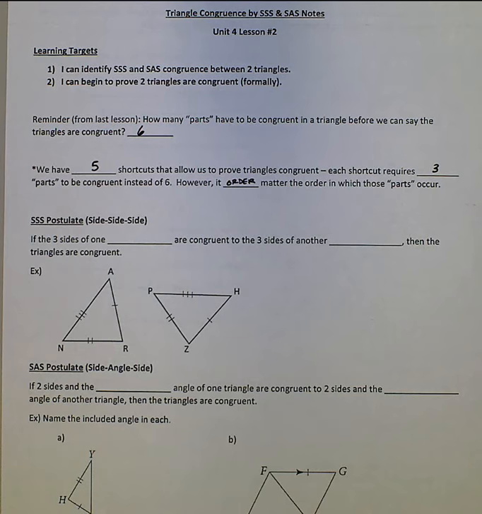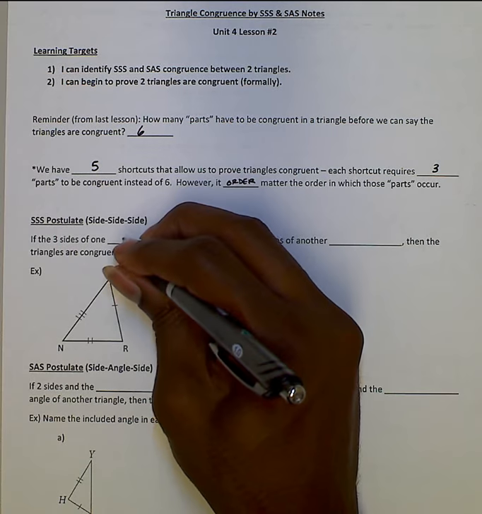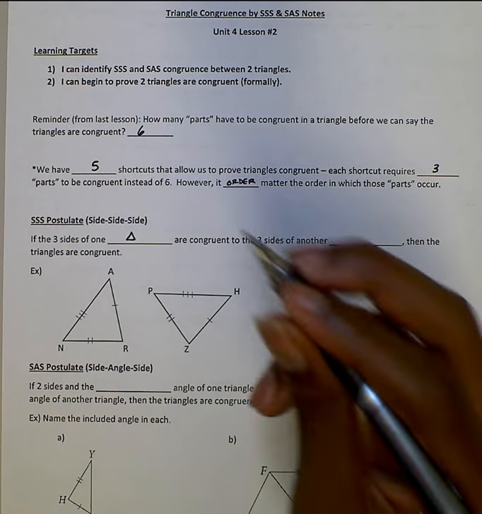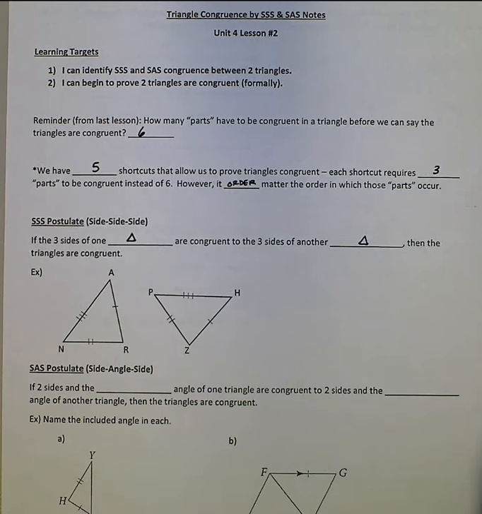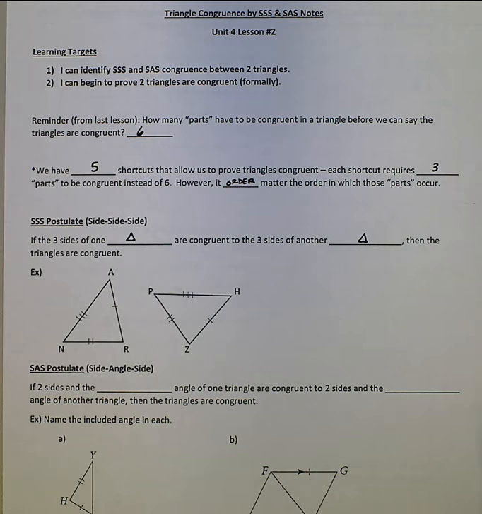The first shortcut is the side, side, side postulate, or SSS. If 3 sides of one triangle are congruent to 3 sides of another triangle, then the triangles are congruent. That is the side, side, side postulate. It basically says that if all 3 sides are congruent, then everything's going to be congruent. So we don't need to prove the angles. If I show you that all 3 sides are congruent, I don't need to show you that all 3 angles are congruent.